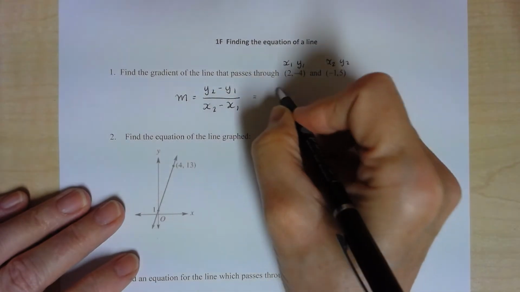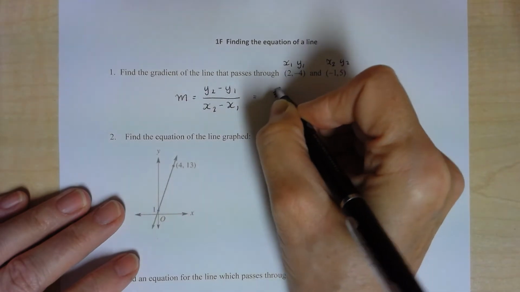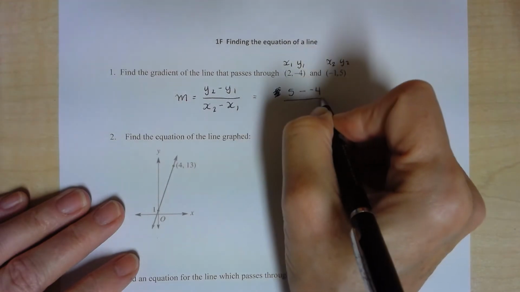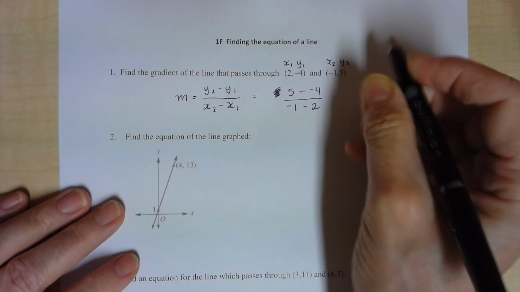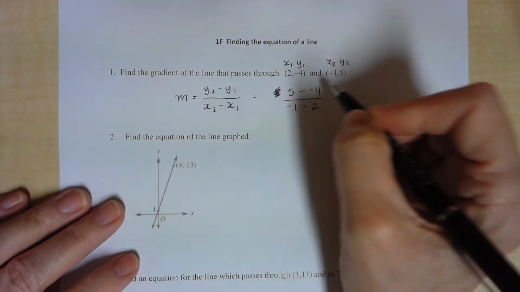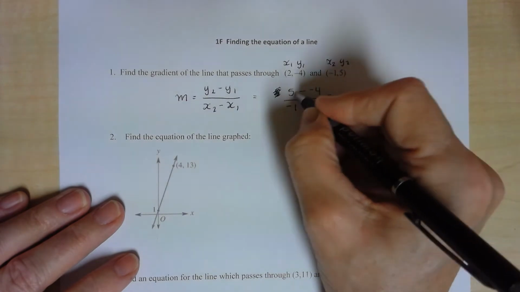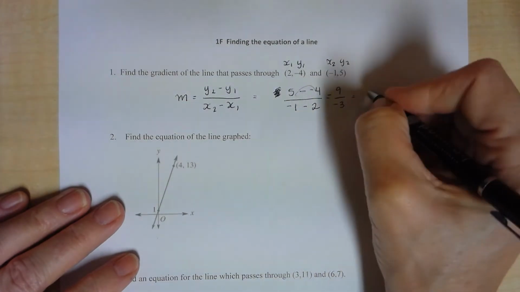So I'd get 5 minus negative 4 over negative 1 minus 2. So I did y2 minus y1, x2 minus x1. So 2 minuses give me a plus, so that's 9 over negative 3, or negative 3.